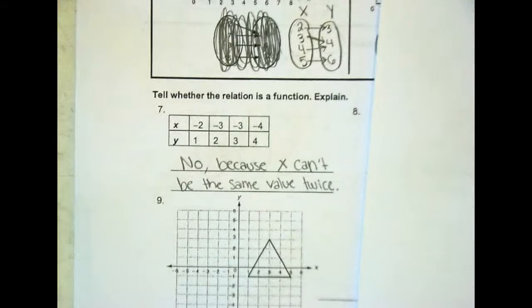You want to read it to us? Well, people can read, but no, because x can't be the same value twice. To be more specific, -3 is there twice, so that would be a vertical line. A vertical line would have 2 dots on it, and you can't have 2 dots in the same vertical, because that's a rule. So -3 would have 2 and 3. Good. You can't have the same x value appear twice and go to different y's.